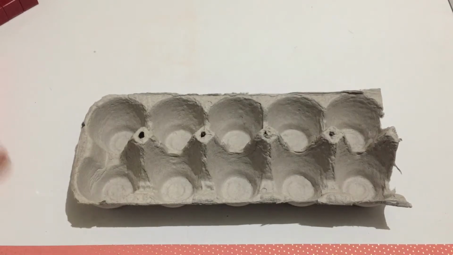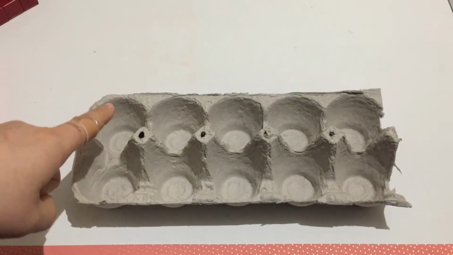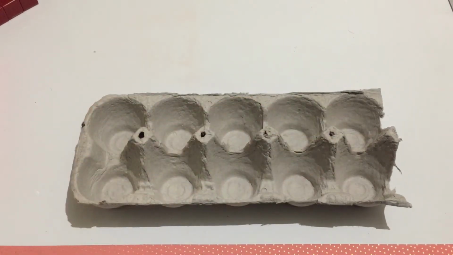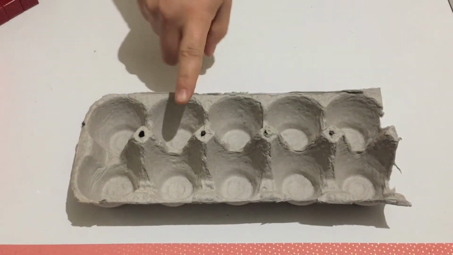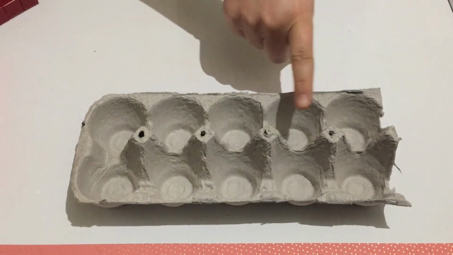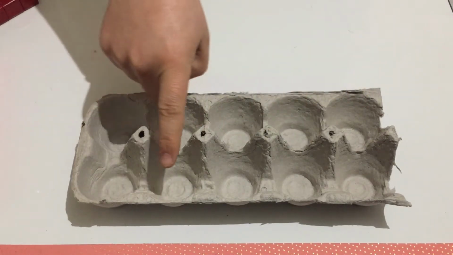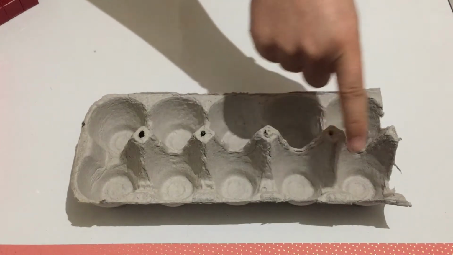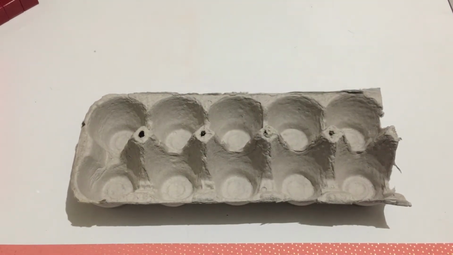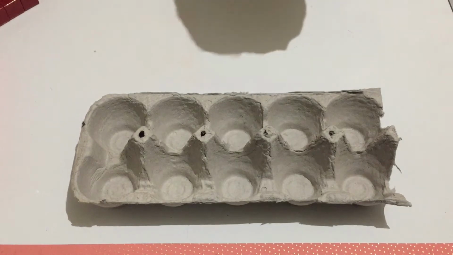So let's recount how many slots we have in our egg carton. Okay, so we have 1, 2, 3, 4, 5, 6, 7, 8, 9, 10. So this egg carton is going to help us remember that we have 10 objects. So let's start with counting 10 erasers. I have many different objects to use today. We're going to start with these erasers.